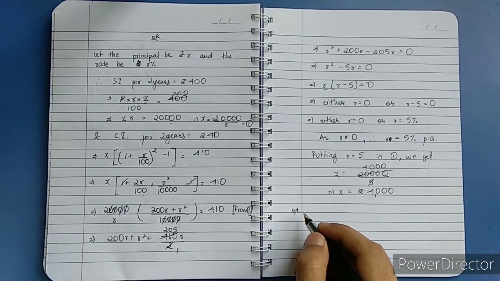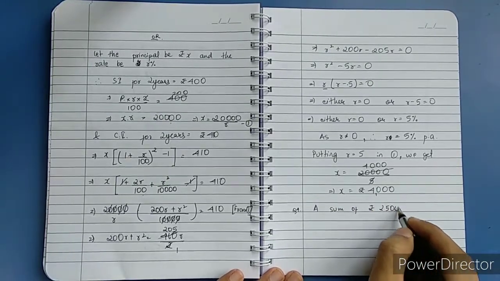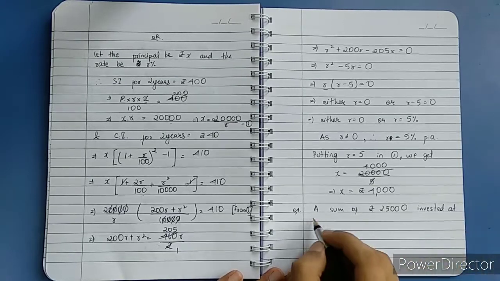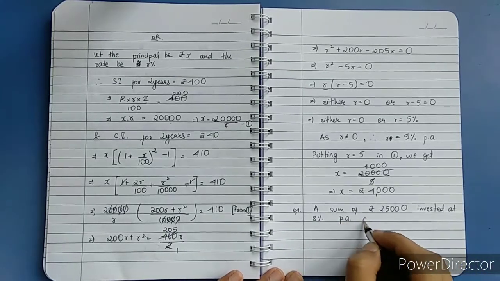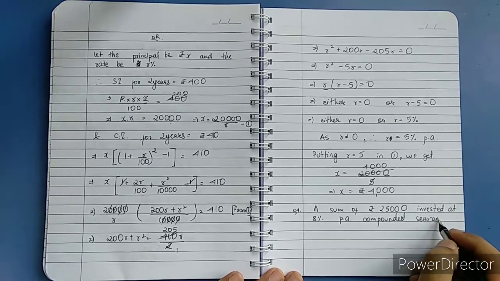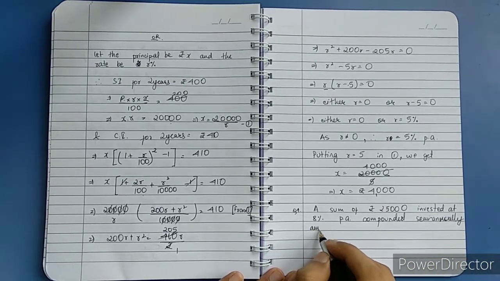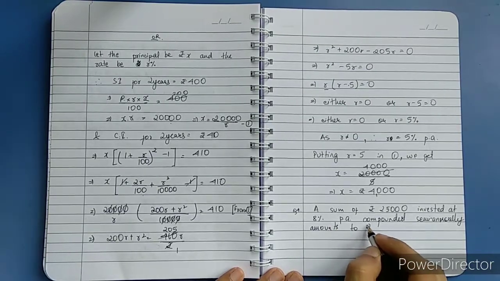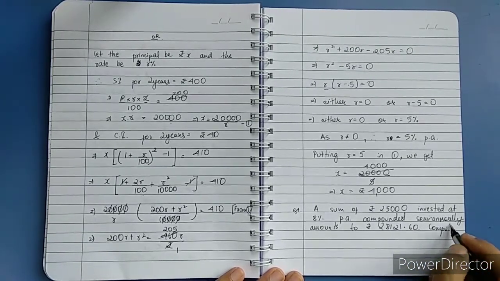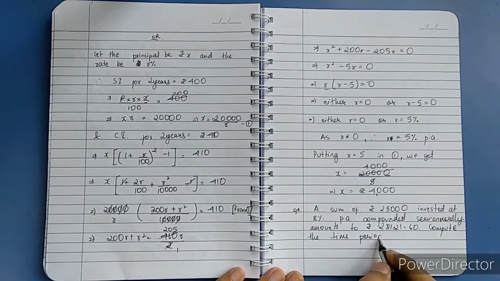Question 4. A sum of rupees 25,000 invested at 8% per annum compounded semi-annually amounts to rupees 28,121.60. Compute the time period of investment.